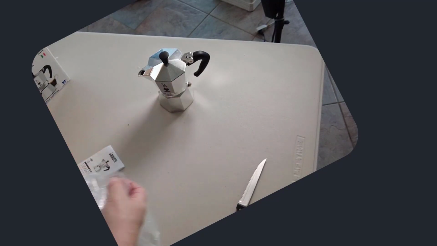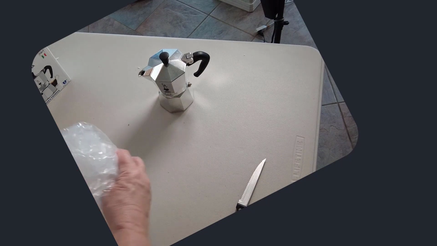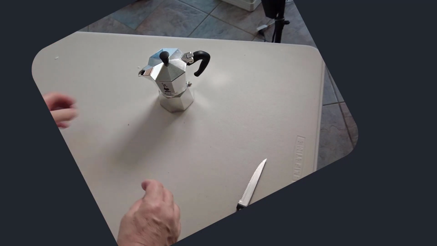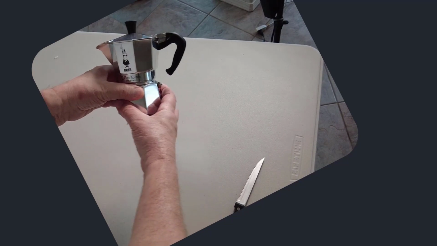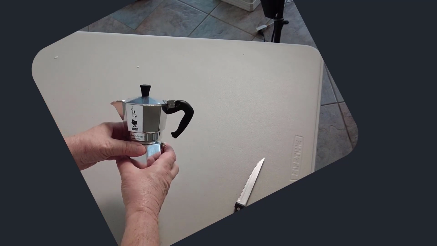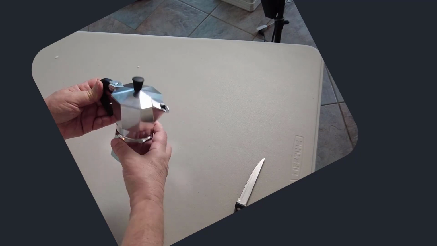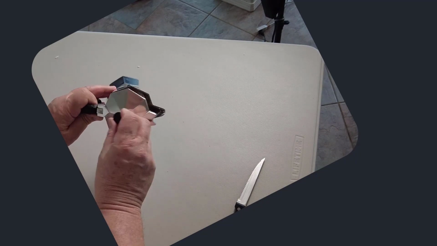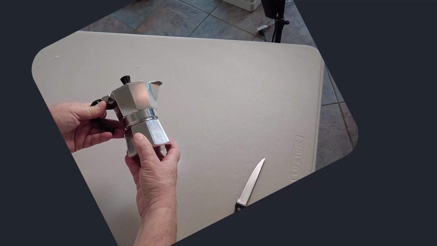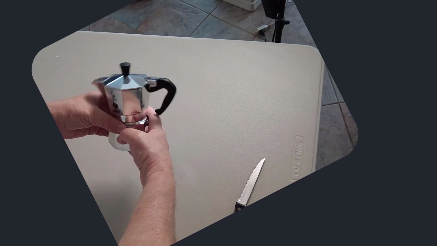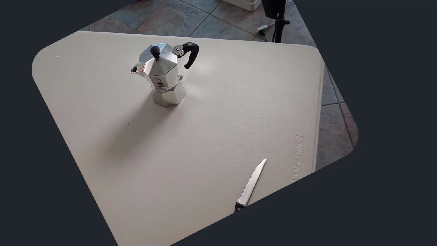And here's our Moka pot. Put the packaging over here, and as you can see, this is in a brand new state. There's no damage to it at all, and it looks like a completely brand new item.